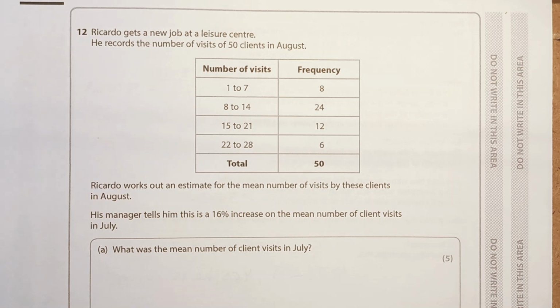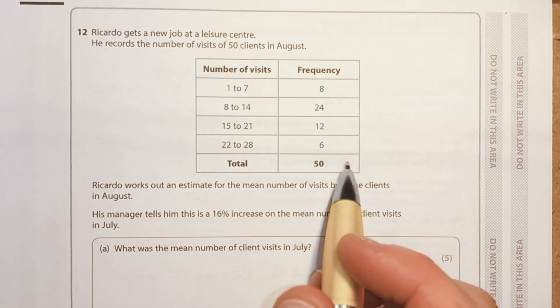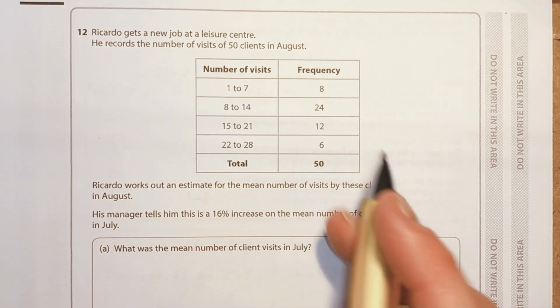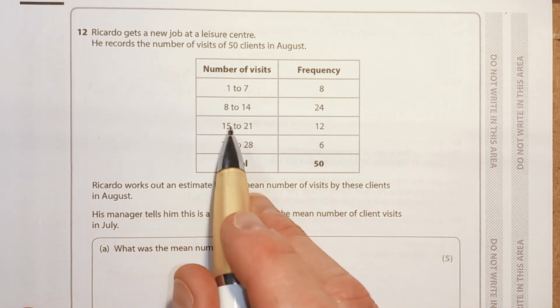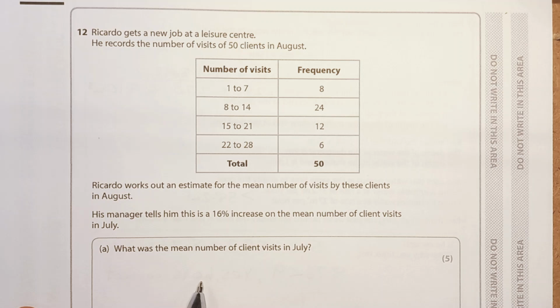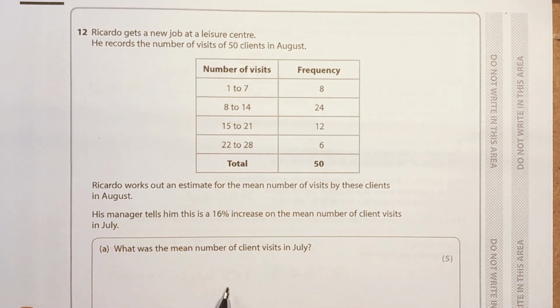Okay, question 12. Ricardo gets a new job at a leisure centre. He records the number of visits of 50 clients in August. So there were 8 people who made between 1 and 7 visits, 25 visitors that made between 8 and 14 visits, 12 that made between 15 and 21 visits, and 6 people that made between 22 and 28 visits. And there were 50, as it says, 50 clients in total.